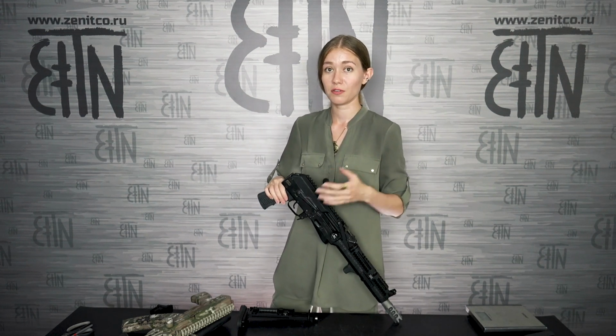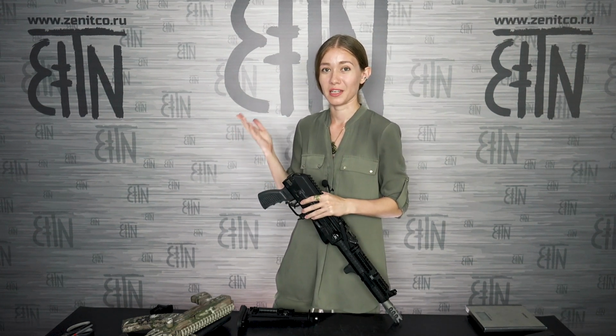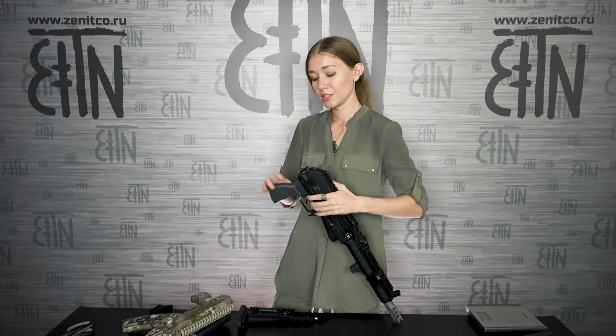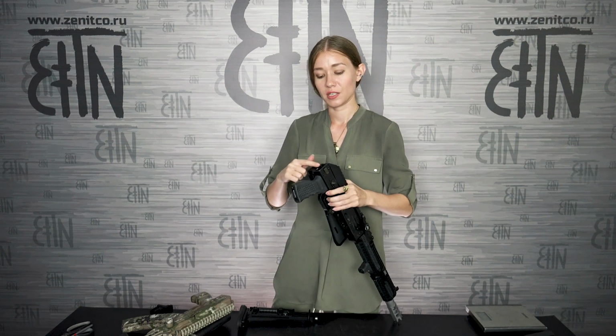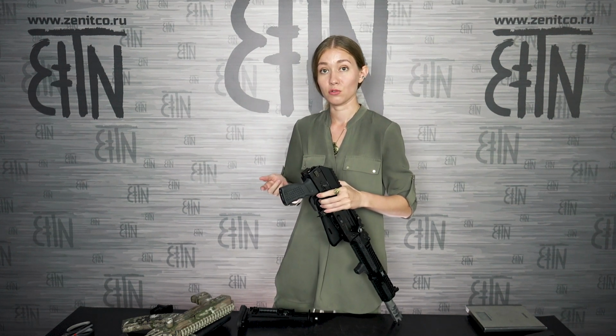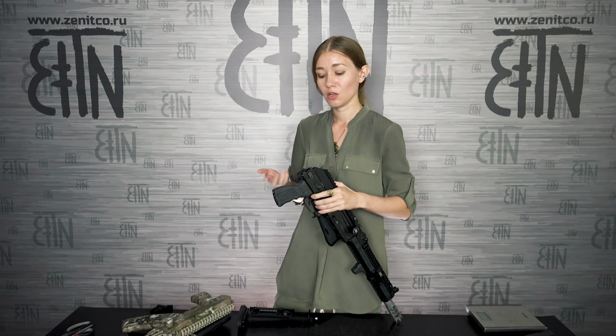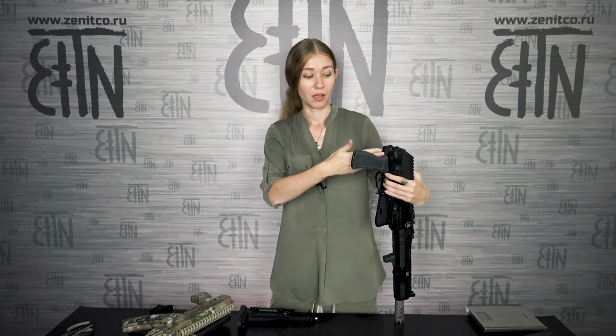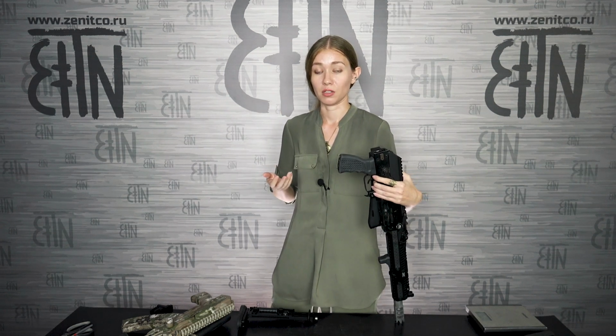I think that most people know how to install a stock on a rifle, but if you don't know, I will explain everything. First of all, you remove the regular stock. It is fixed by a hinge, the hinge is right here, and you need to hammer it out of the rifle. You hit from the bottom of the rifle. To make it more comfortable, I recommend to remove the pistol grip right here so you don't accidentally hit it.